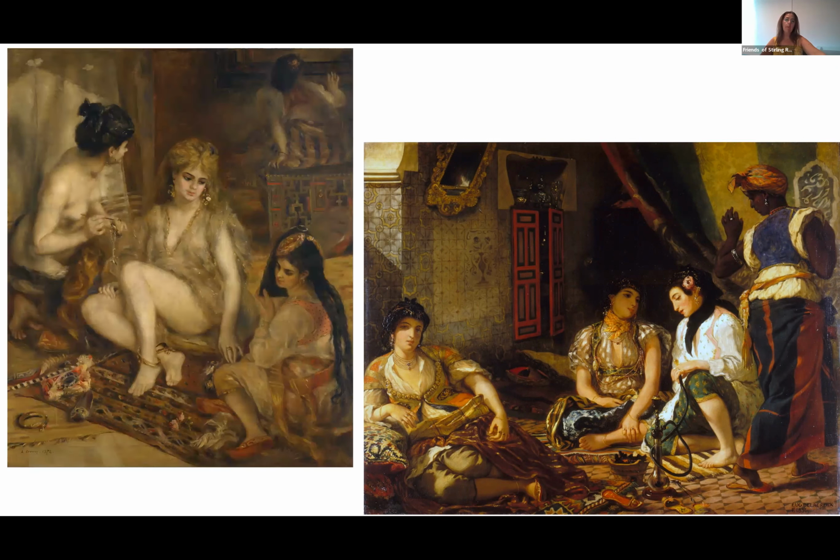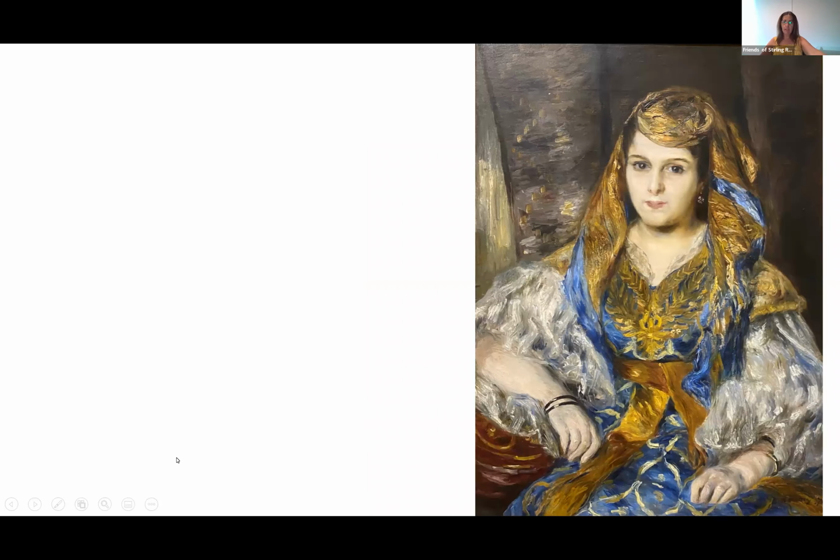For example, here we have a painting by Renoir honoring Delacroix. These are the Parisian women in Algerian costume. The other ones are represented here of a harem painted by Delacroix. So the idea of bringing to Paris, bringing to France, a place that is far away, this exotic place that they're going to idealize, we have a continuation of this kind of subject matter. So not everything is a reaction.